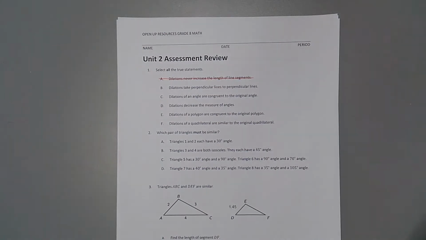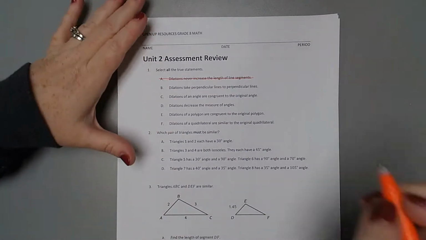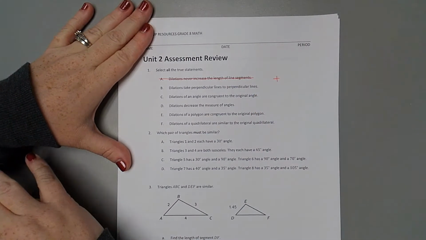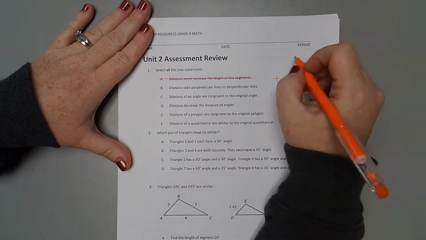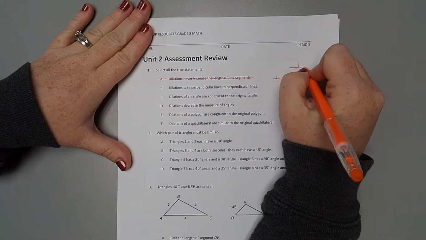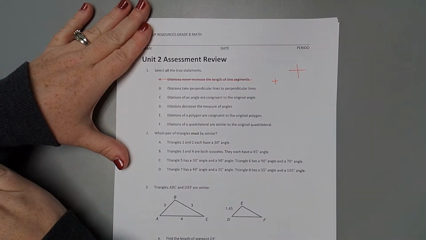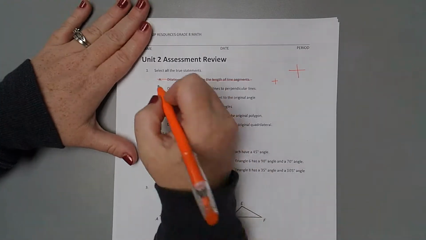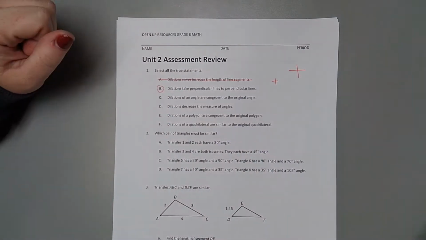Dilations take perpendicular lines to perpendicular lines. So if I were to have this shape, and I dilate it with a scale factor of 2, I'm now going to have this shape. They're still perpendicular lines. So they will continue to have perpendicular lines.